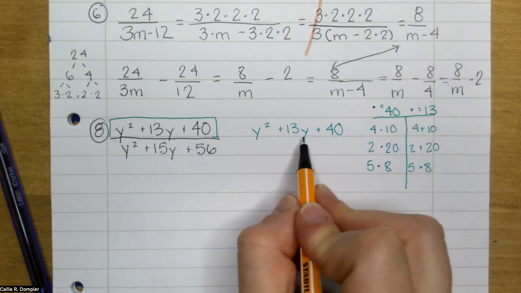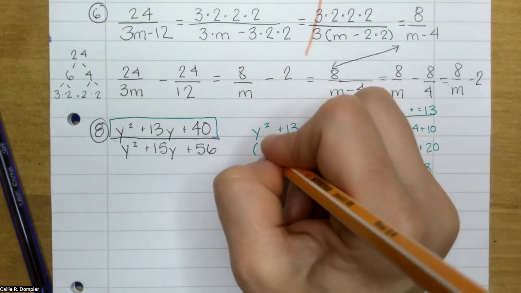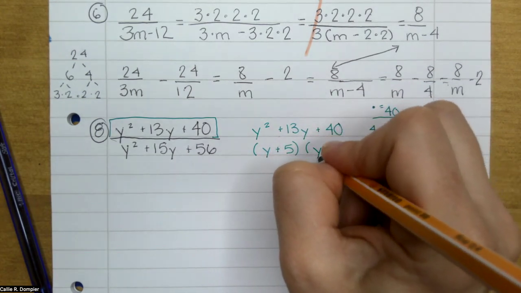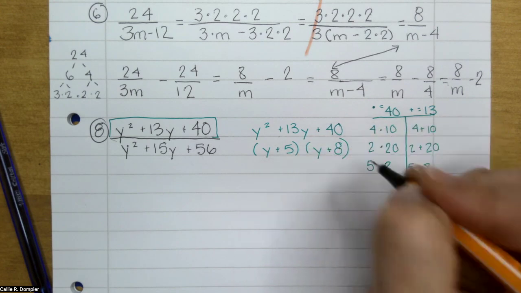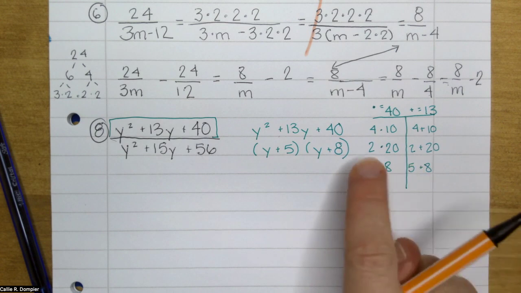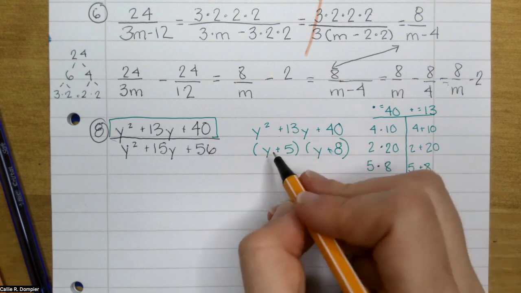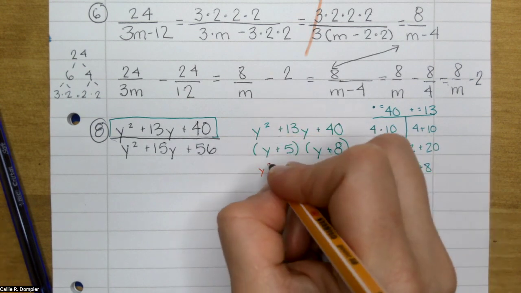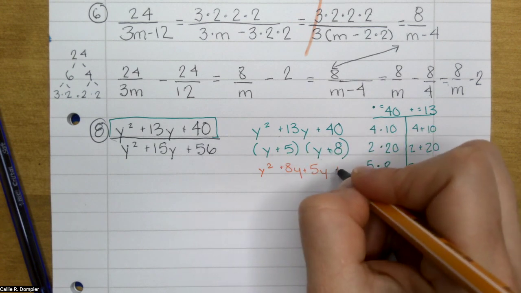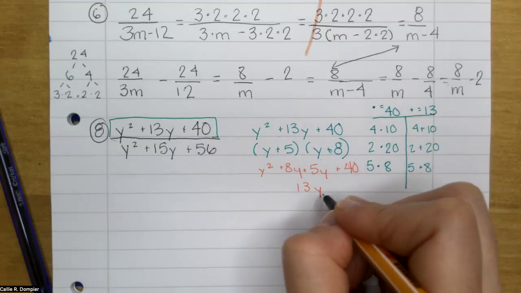So y squared plus 13y plus 40 becomes y plus 5 times y plus 8. Why? Because we found two terms, 5 and 8, that multiply to equal your C and that add to equal your B. You can even go back and do FOIL method. Y times y is y squared. Y times 8 is 8y. 5 times y is 5y. 8 times 5 is 40. 8y and 5y is 13y.